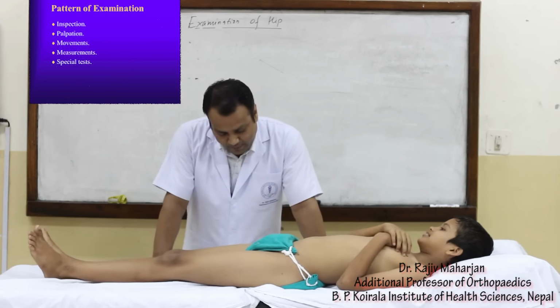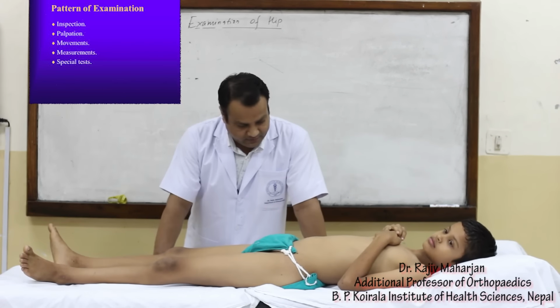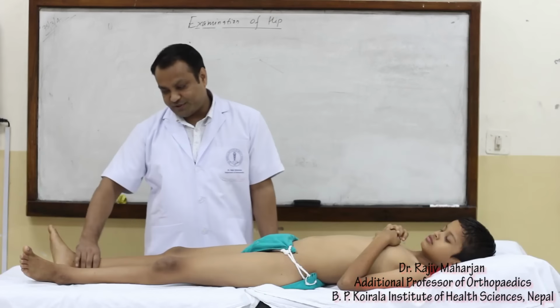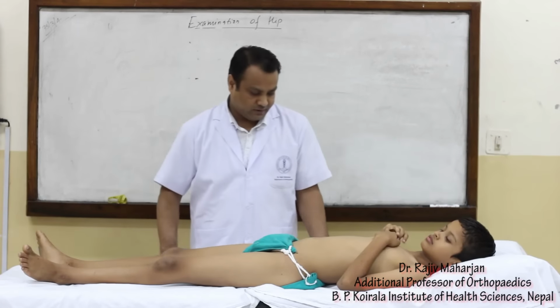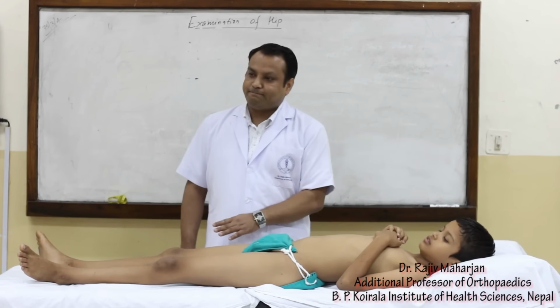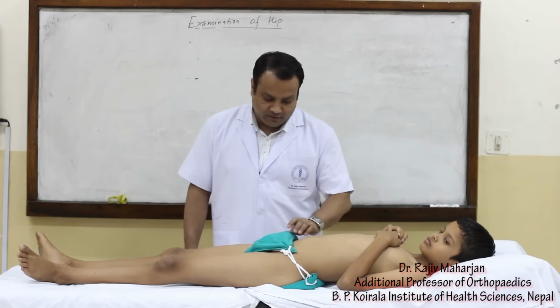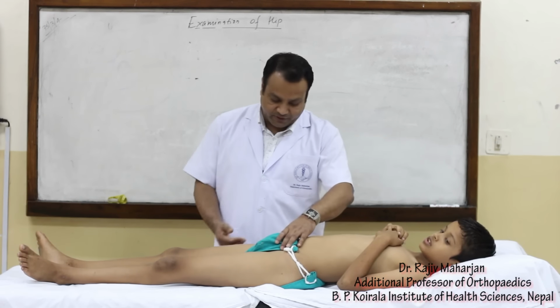After the inspection part comes the palpation. The first sentence should be, "My inspected findings are confirmed on palpation." Whatever you have mentioned in your inspection, you have to confirm. Of course, you start from proximal to distal, and the foremost is the temperature. You compare the local temperature around the hip joint.